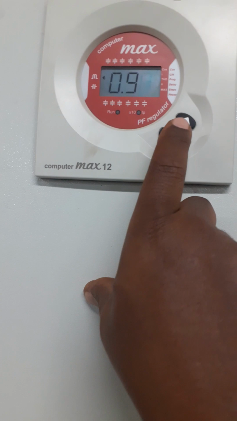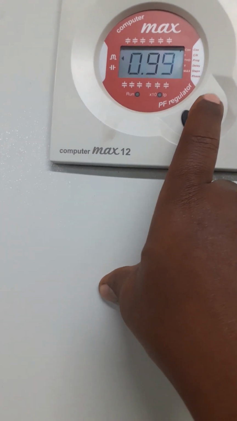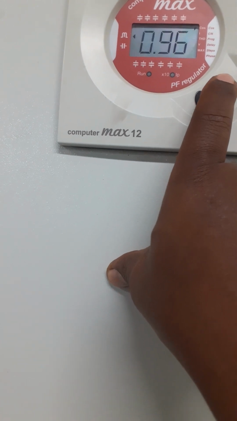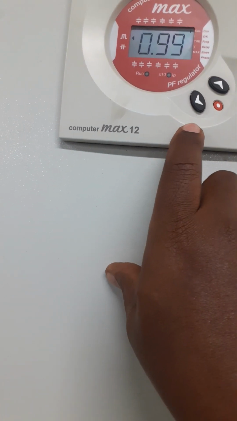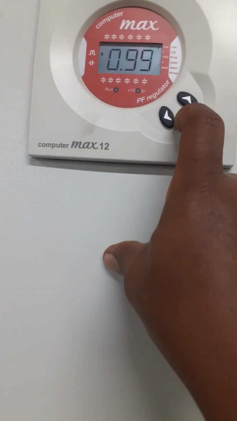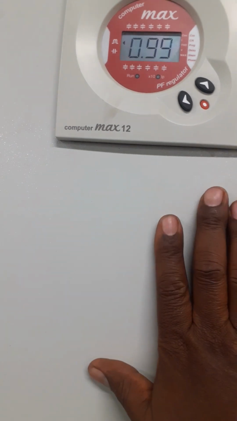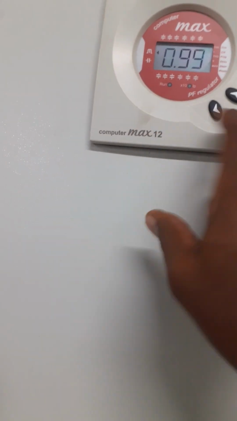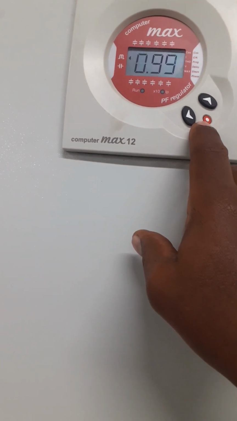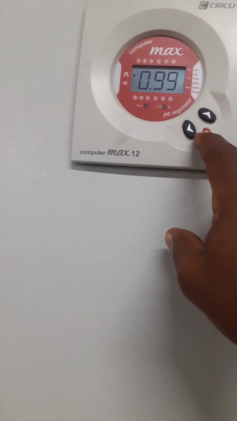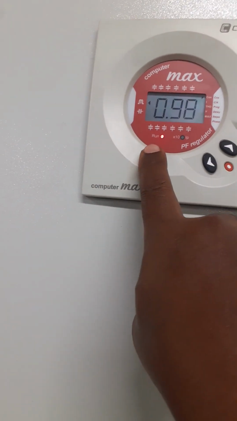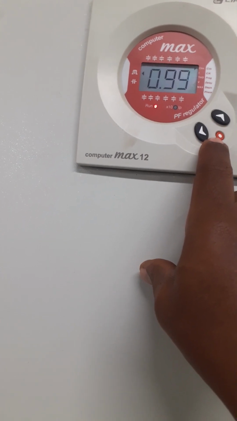Once I'm satisfied with the changes that I have done, I just make a short press, and then I have to make a long press on the red button. I will exit, and at the same time, the changes will be saved. So I've gone back, and the changes have been saved.